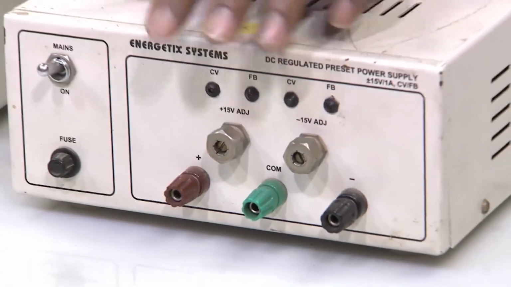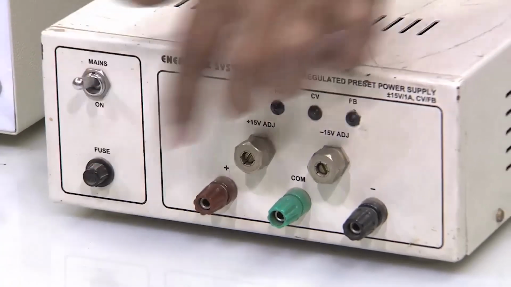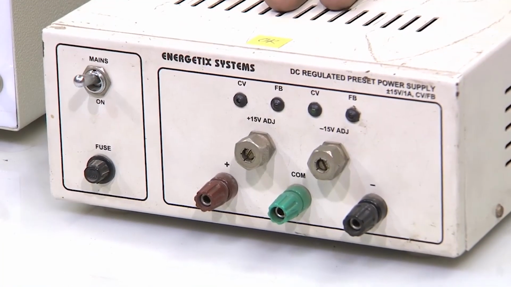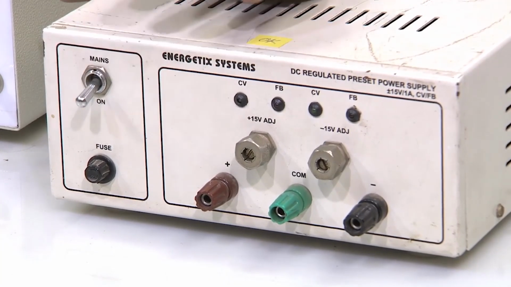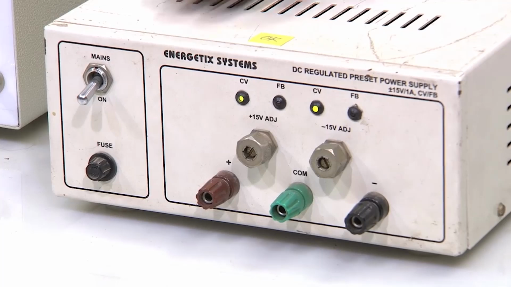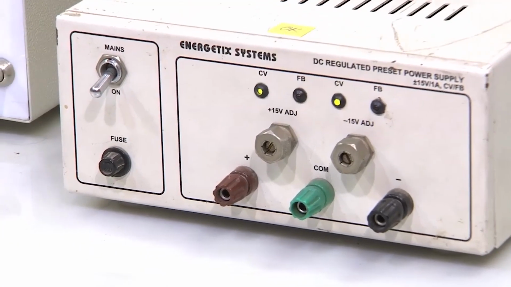There is a fuse, you can see the fuse here, and then there is the mains. I have connected this to the 230 volts AC, and now I am switching it on. When I switch it on, you will be able to see the light here, this LED.